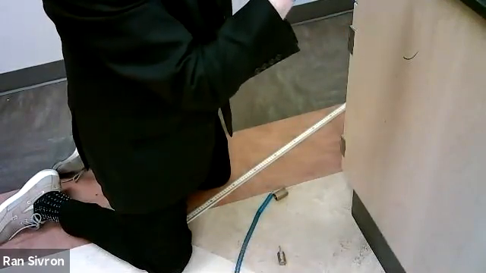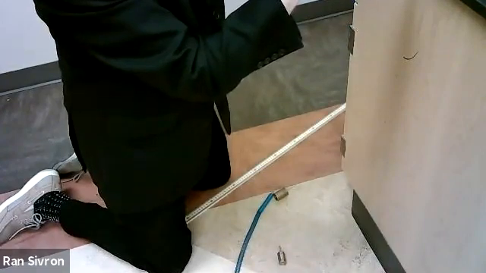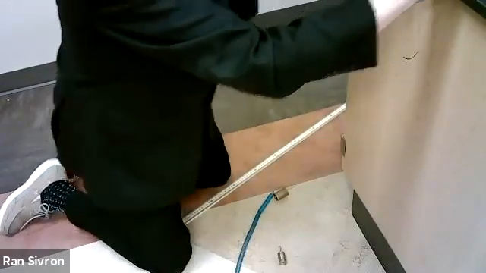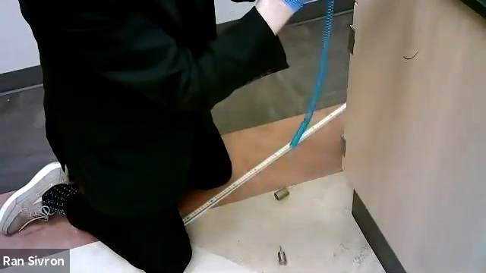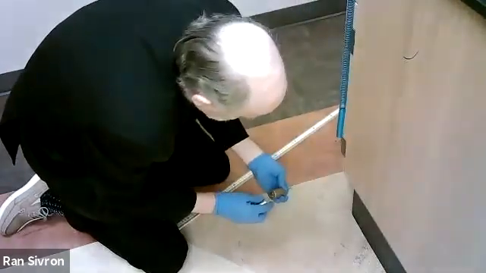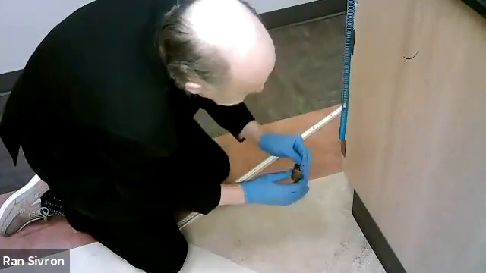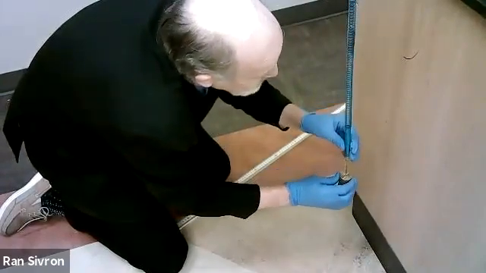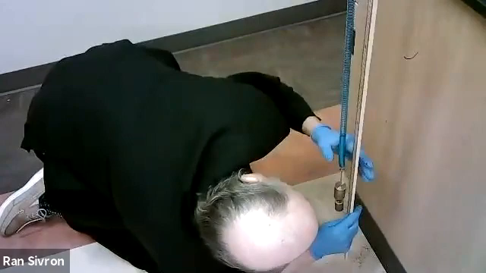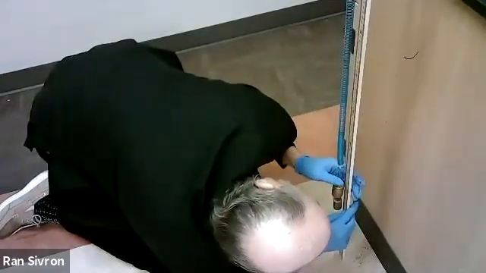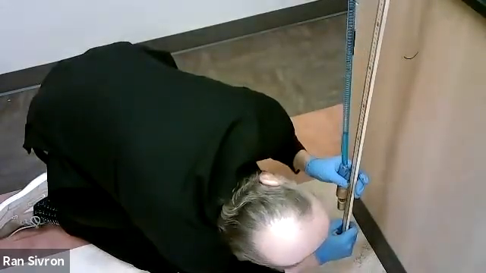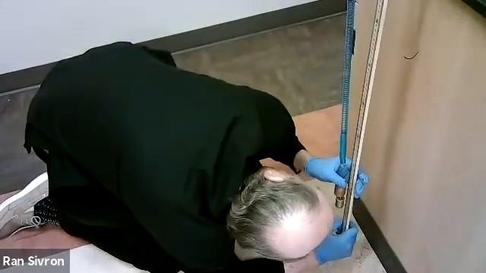I had a little bit too much of a torque, sorry about that. Now I have 300 grams. That ends up being 39.4.